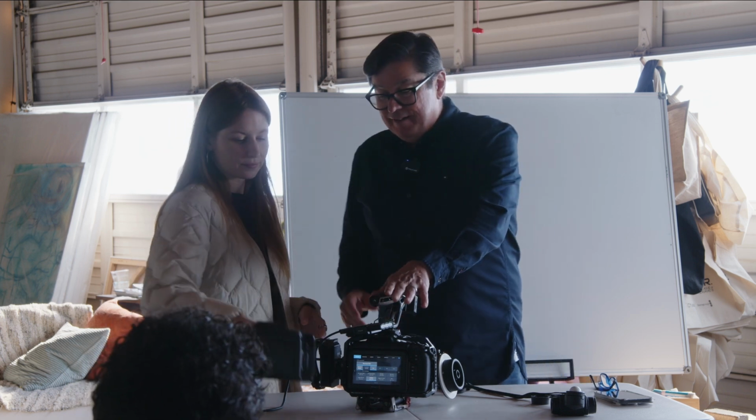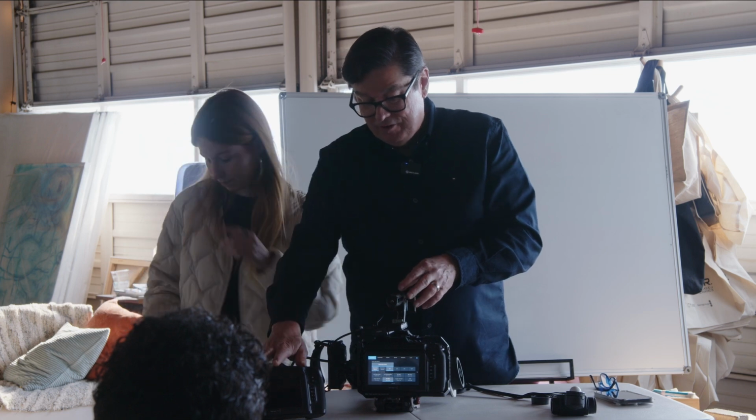Right. So if you look at this versus that, these are the same cameras, right? This is just, like she said, out of the box.